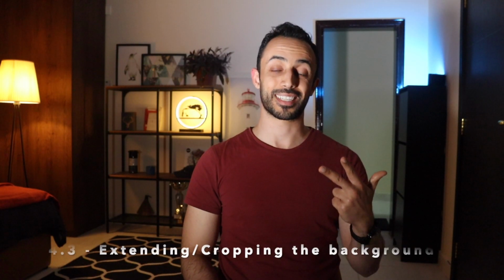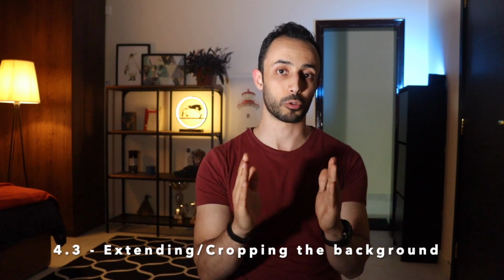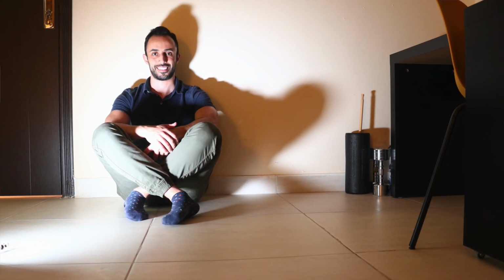The third one is extending or decreasing the size of the background. This can be done by cropping the photo by keeping only the negative space and the main subject, or by retouching the photo and adding more to the negative space to make it bigger and make our subject stand out more.